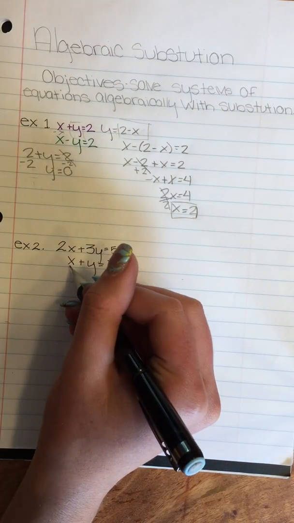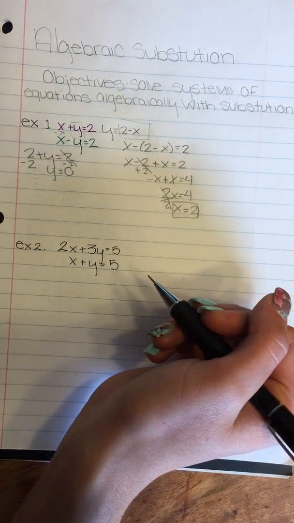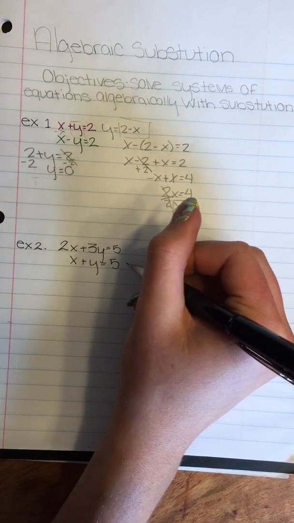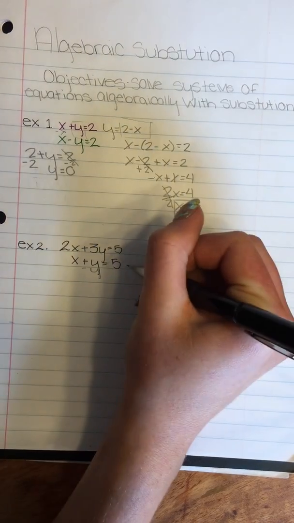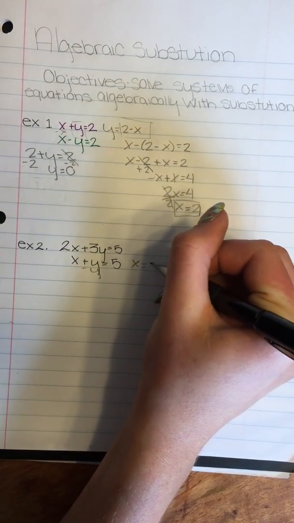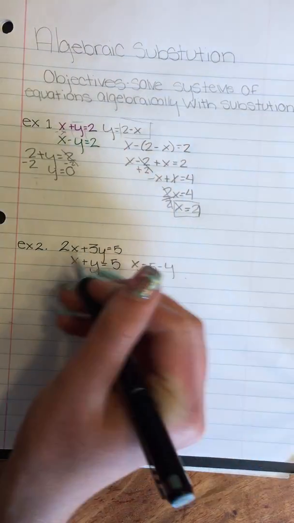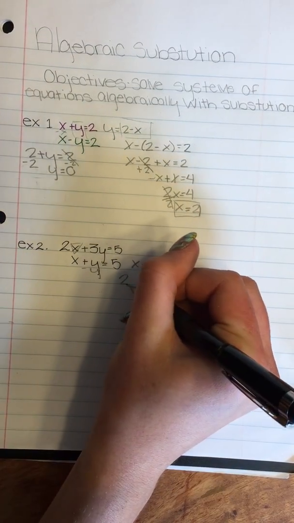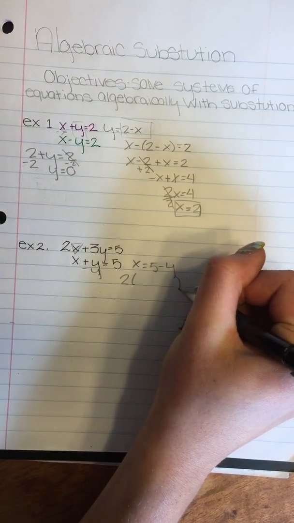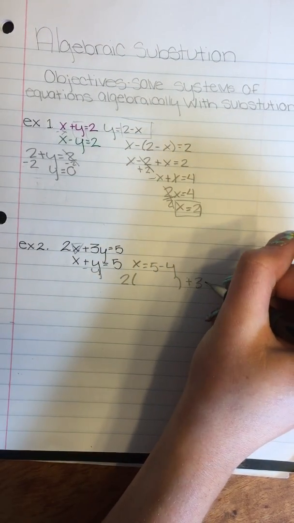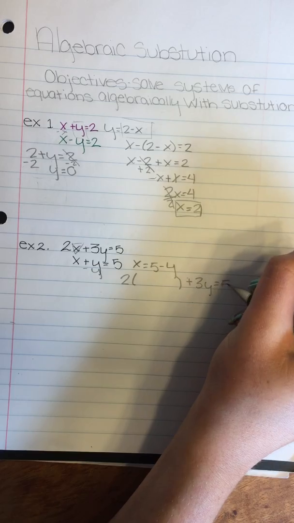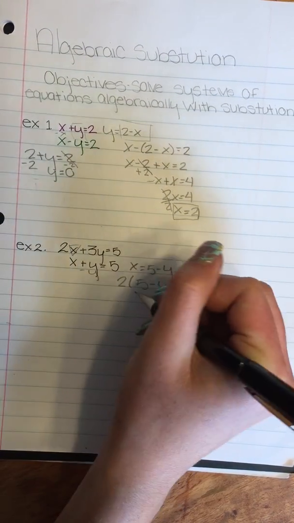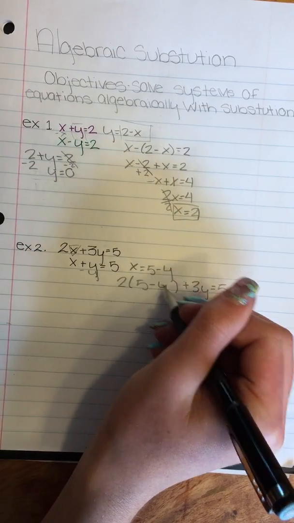So now this one, we're going to isolate the x or the y. I'm going to isolate the x, so we're going to subtract the y over. x is equal to 5 minus y. Now we can plug it in to where this x is. So 2 parentheses plus 3y is equal to 5. Now we're going to go in and fill in these parentheses. We're going to distribute the 2.